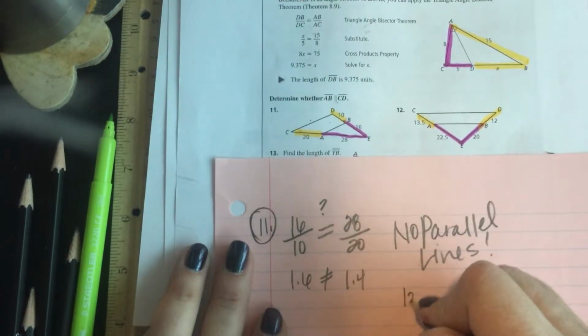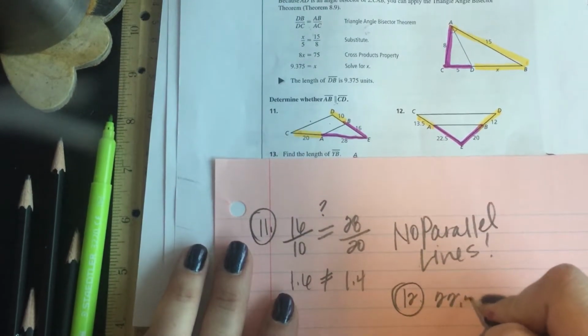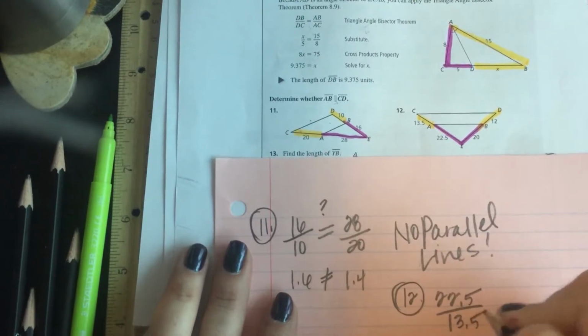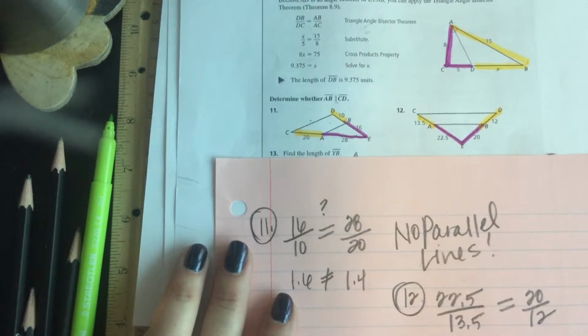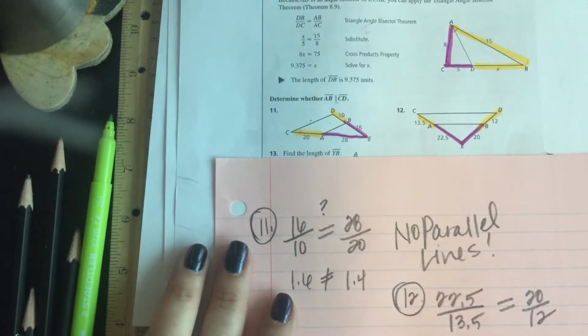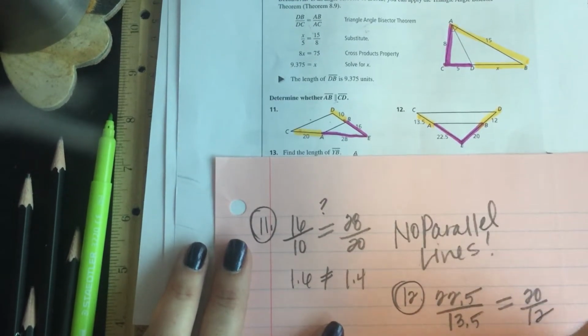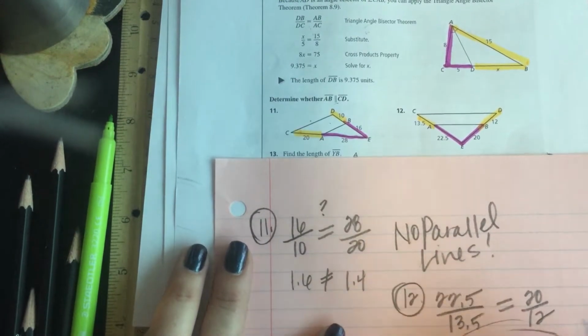Number 12, similar in that we're setting up purple over yellow is 22.5 over 13.5 equal to 20 over 12. When I go to my calculator to reduce those, I'm getting 1 2/3 for both of them. 1.666 repeat. Oops, that's 2/3. 1 2/3 equals 1 2/3.